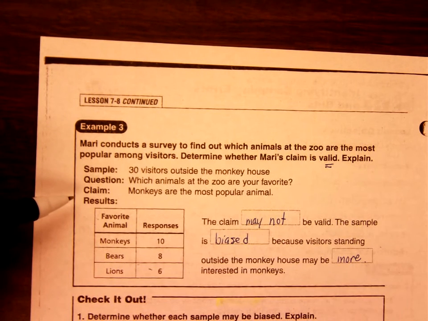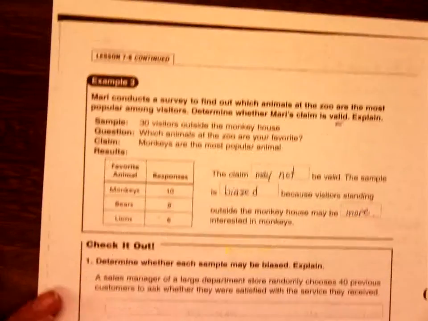It's just like coming out of a restaurant and someone asks, what was your favorite restaurant? You just came out of a restaurant, so that's biased. If someone asked what your favorite movie theater is, that would not be biased, because you didn't just come out of a movie theater, you came out of a restaurant.